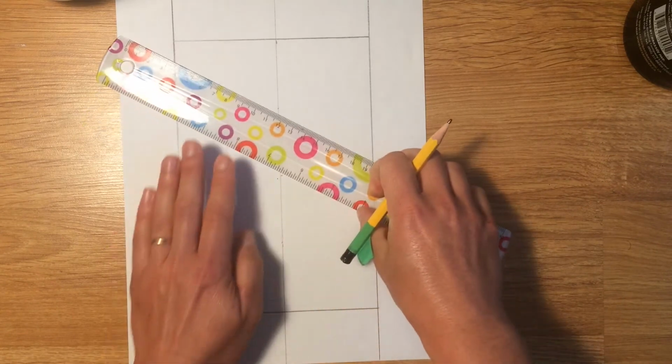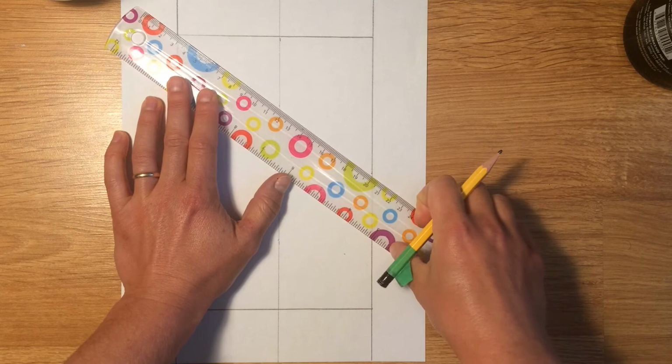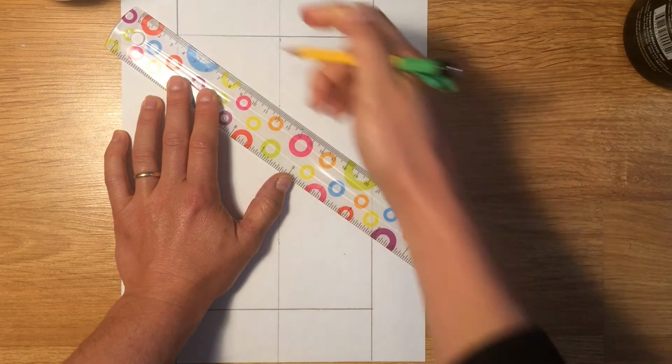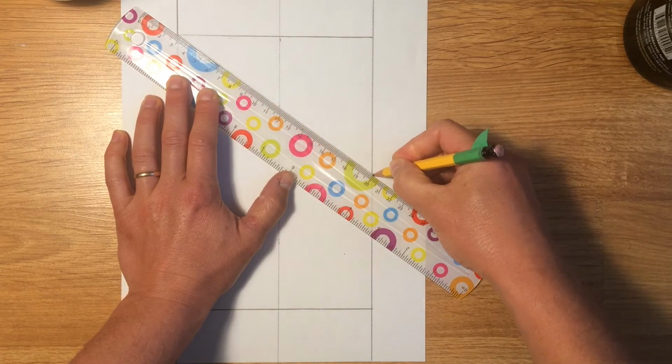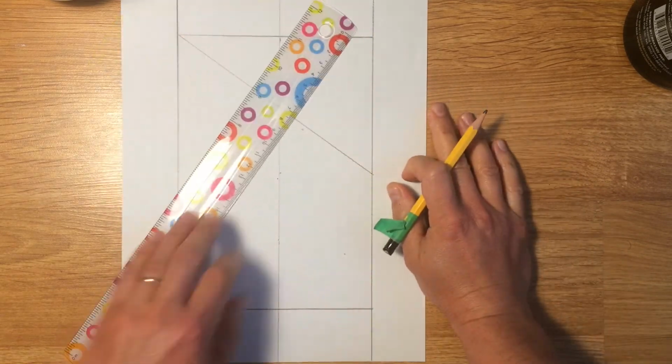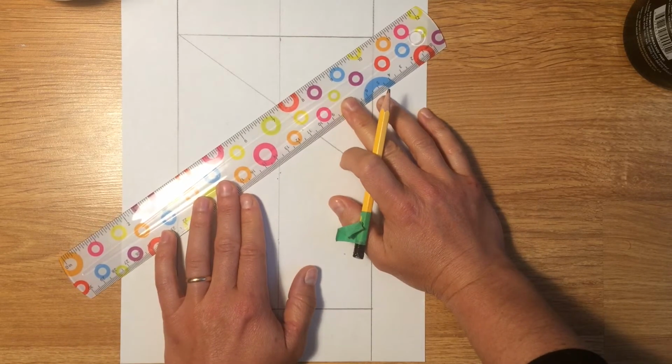Okay, so I'm going to draw a line that cuts across here. And then I need to keep it symmetrical, so I have to add another one here.